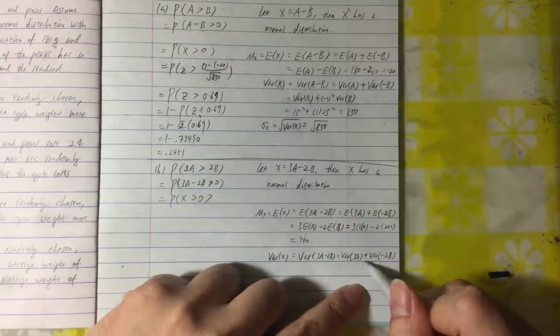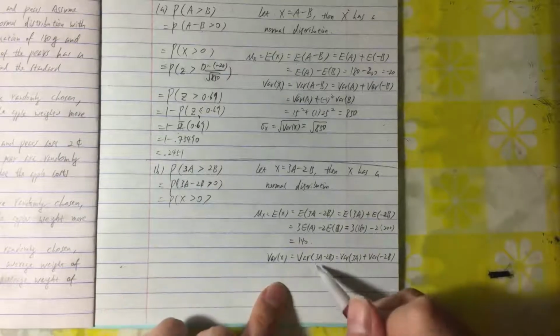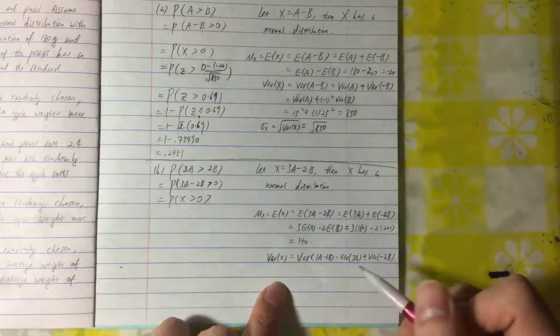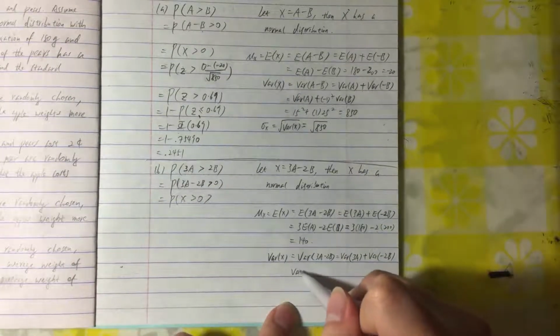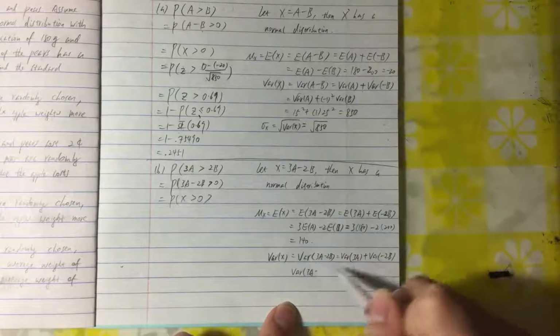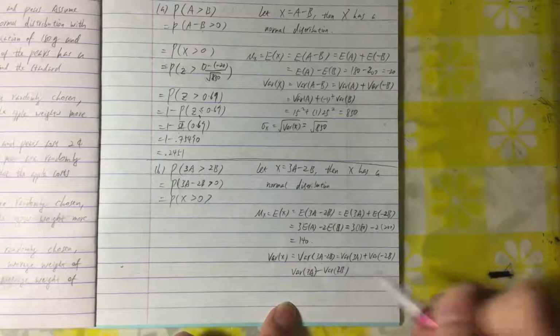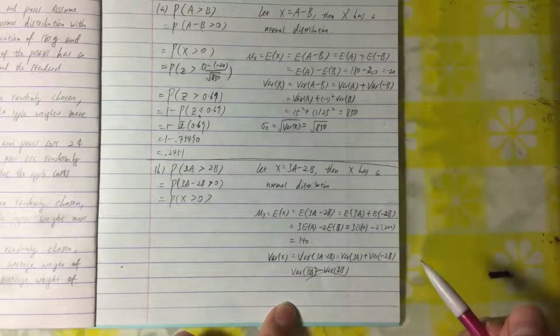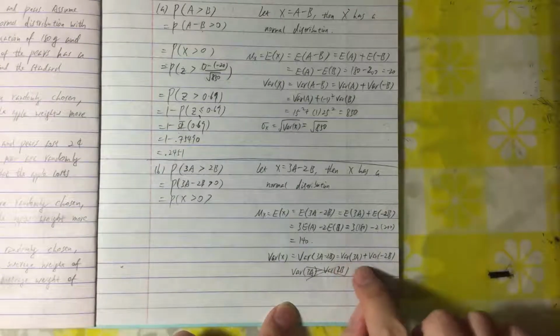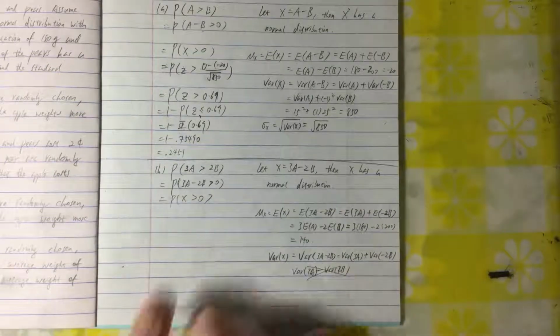We must consider this as 3A plus negative 2B. If we write it as the variance of 3A minus the variance of 2B, that's wrong. It must be the variance of 3A plus the variance of negative 2B. Be very careful.